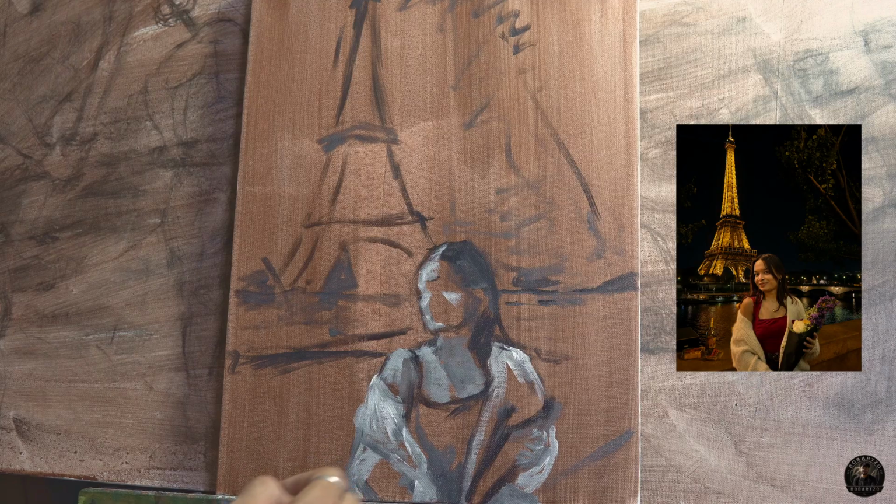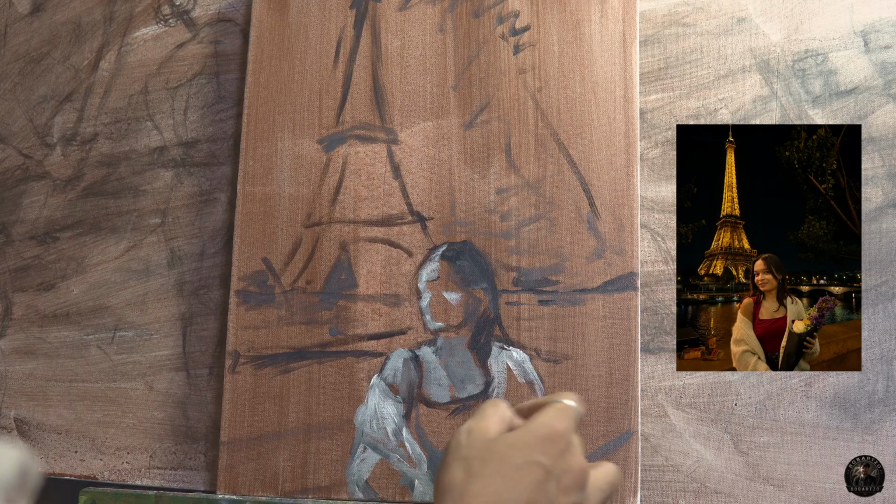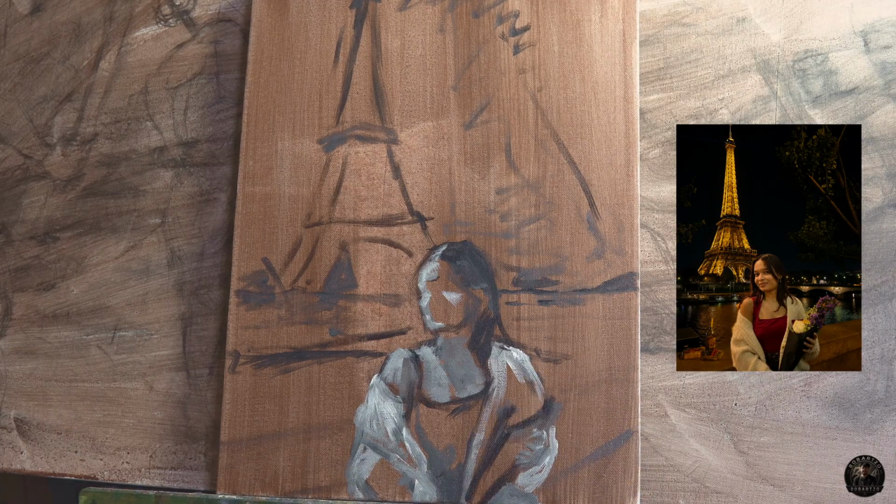I like to work in this way because I love those old masters' drawings, and they used to draw in the same way, doing the underpainting, grisaille, and working above that, like glazing and all.